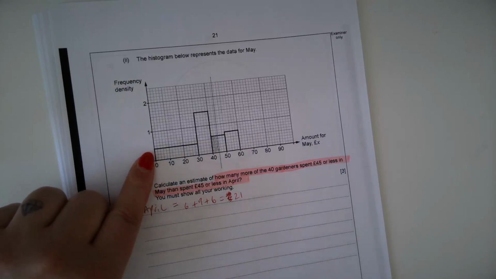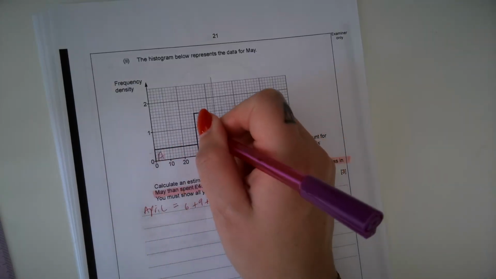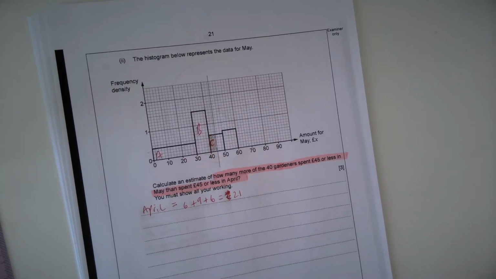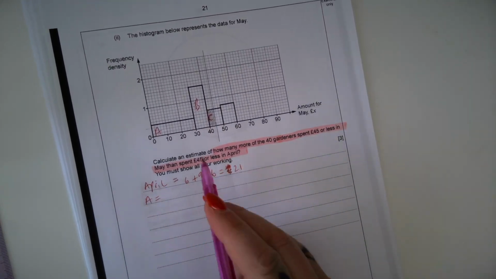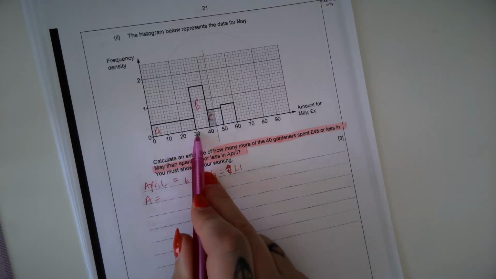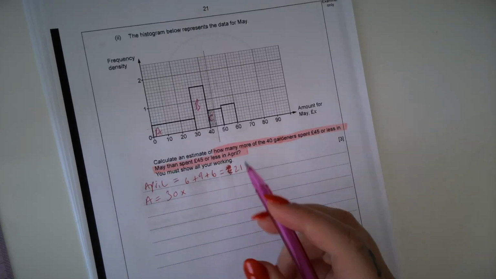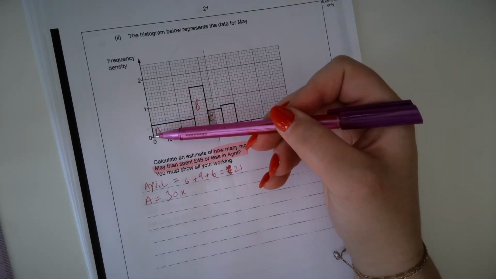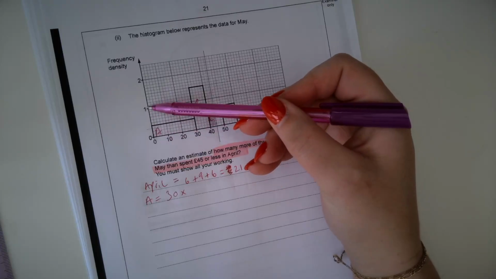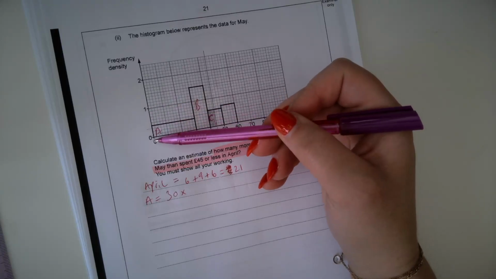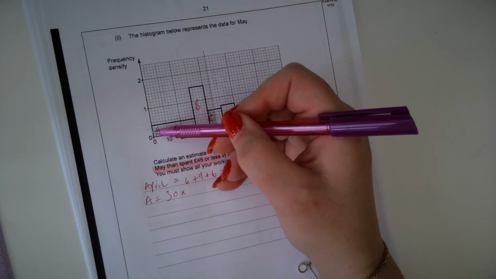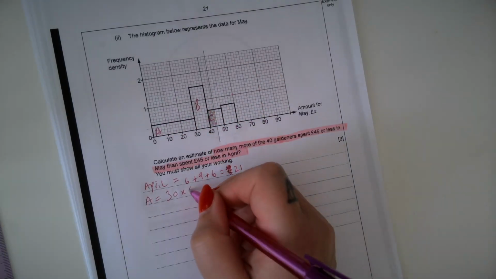So for this section here, let's label that A, B, and the little bit here we want is C. So for A, it's going to be 30 multiplied by, now figure out this scale. We've got the same scale here, from 0 to 1 is 10. So we've got 0.1, 0.2, 0.3, 0.4.